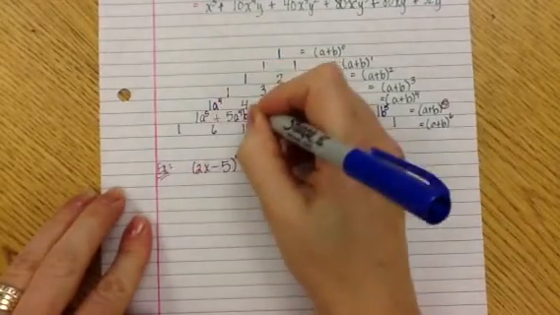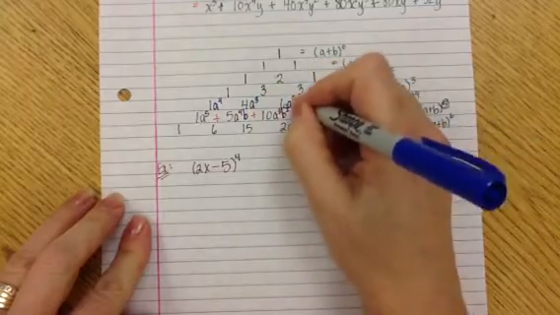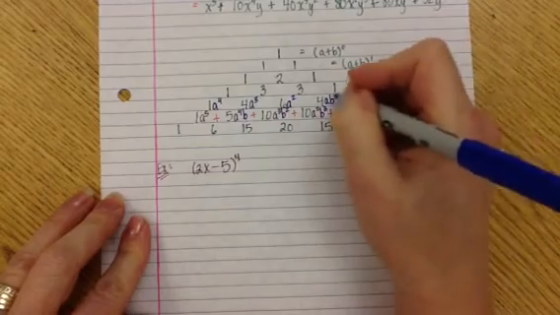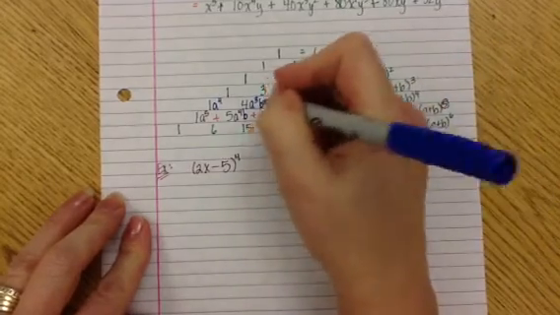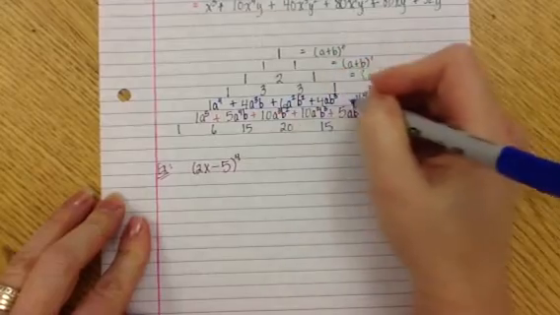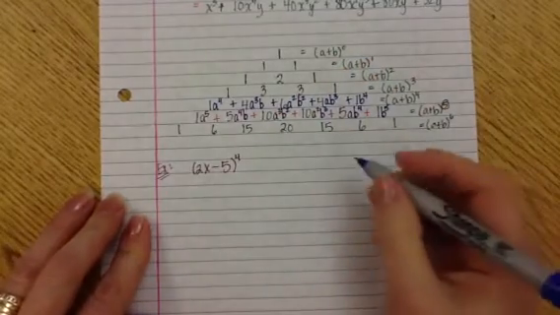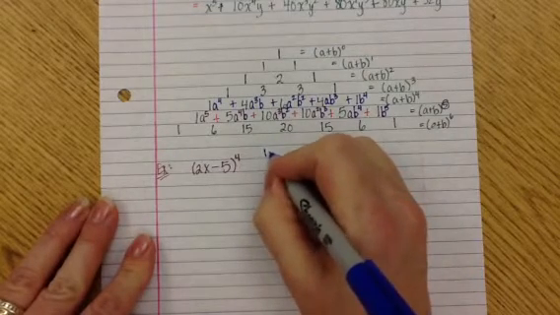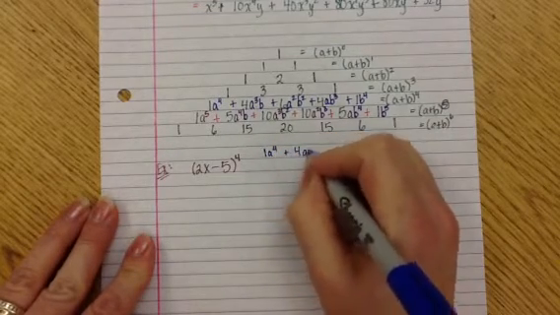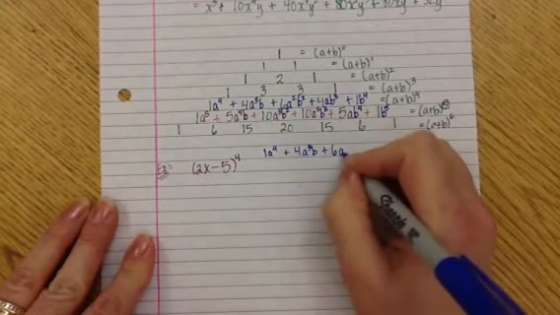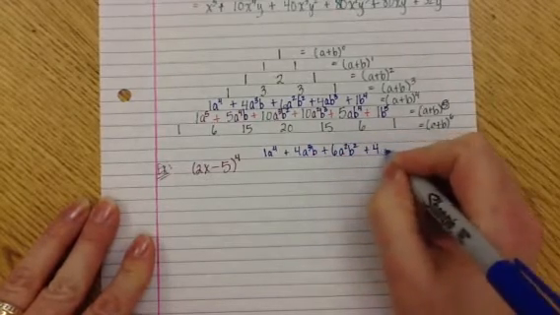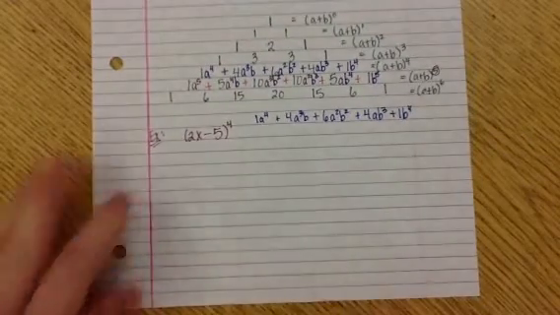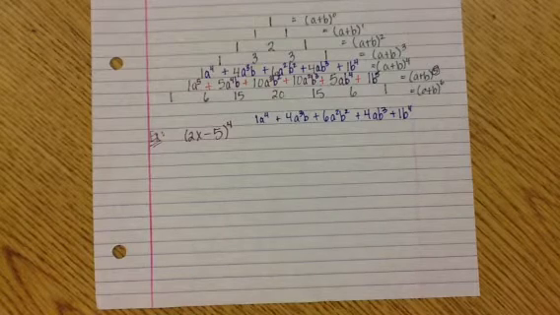So we'll start with a to the fourth, a cubed, a squared, a, and then backtrack, b to the fourth, b cubed, b squared, b. Put my addition signs in there. And then my row is going to be 1a to the fourth plus 4a cubed b plus 6a squared b squared plus 4ab cubed plus 1b to the fourth. Okay. So let's go ahead and figure out what a and b are.